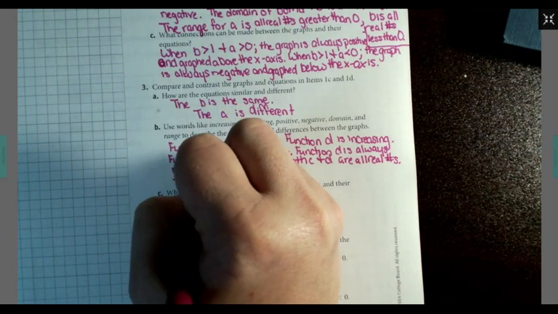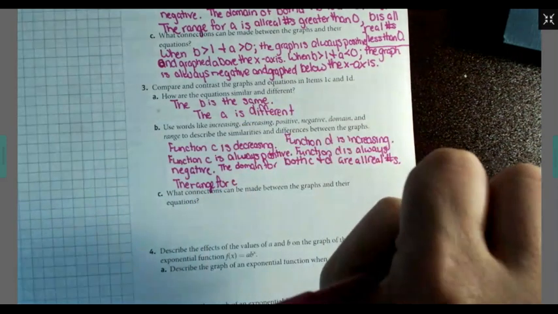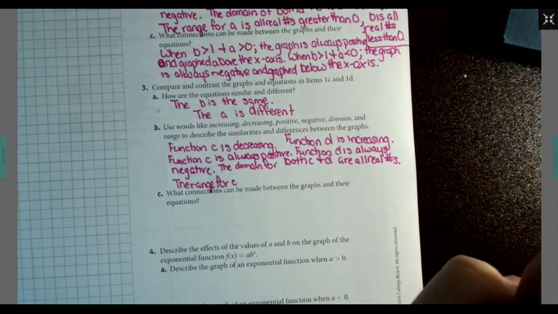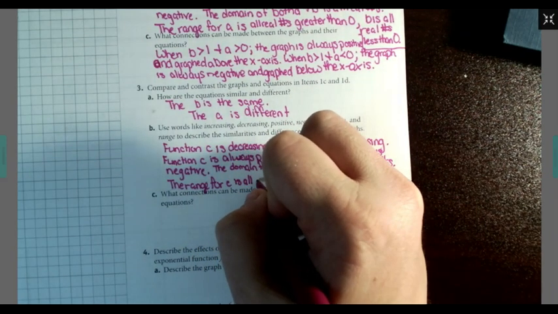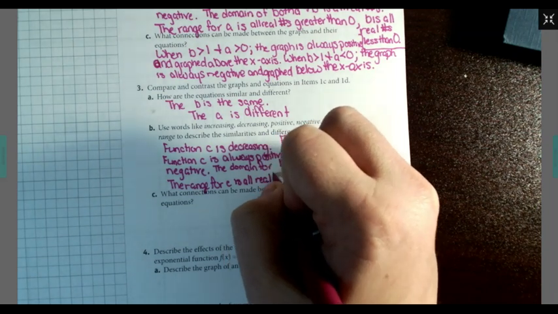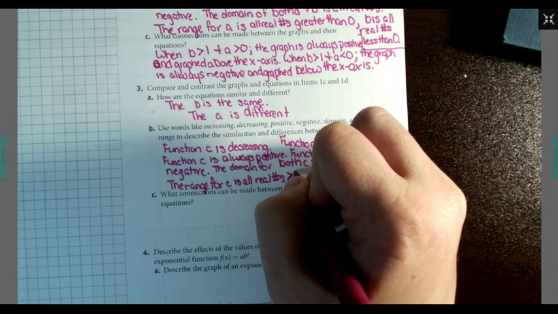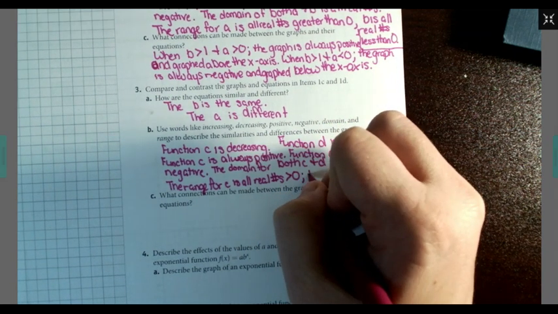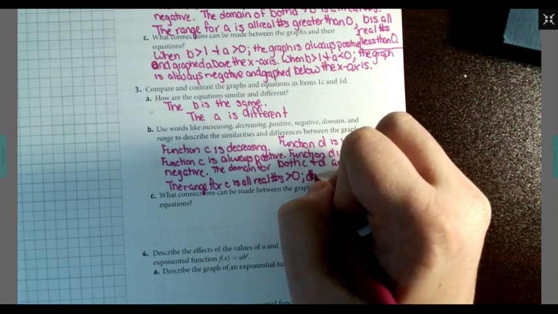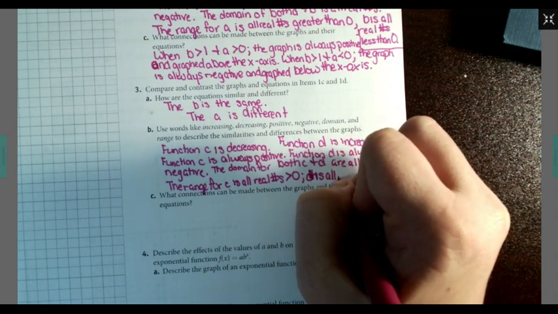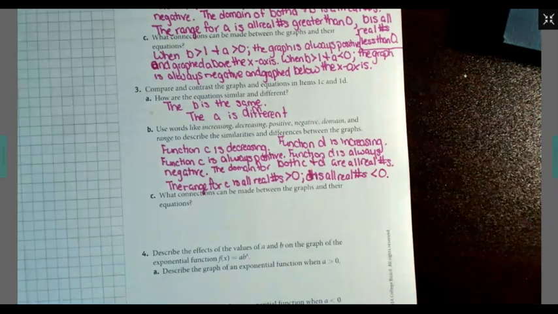The range for C is all real numbers greater than 0. D is all real numbers less than 0.